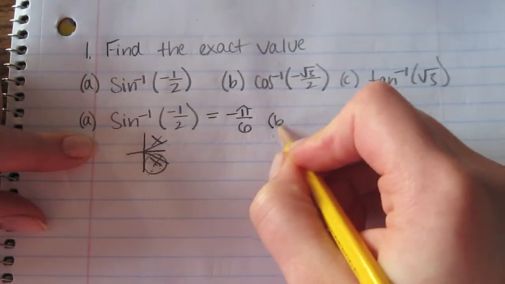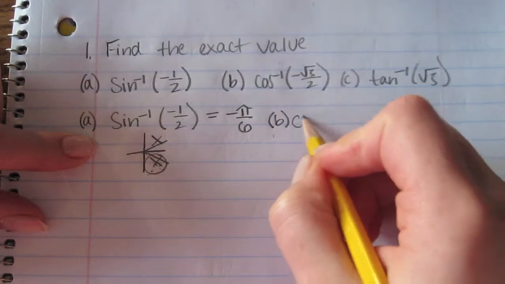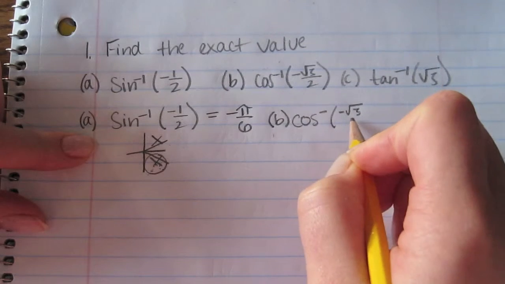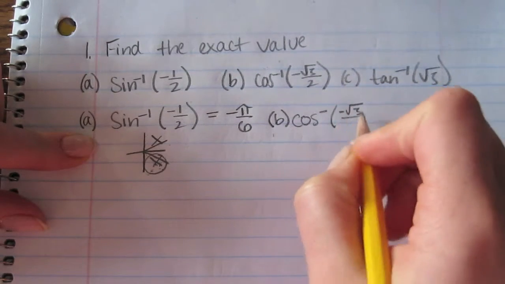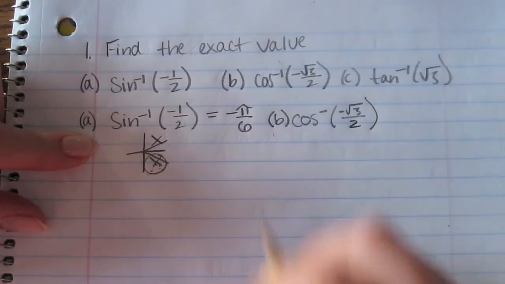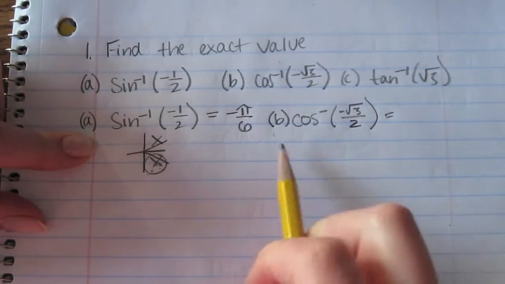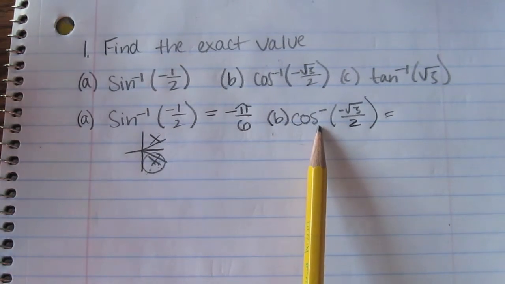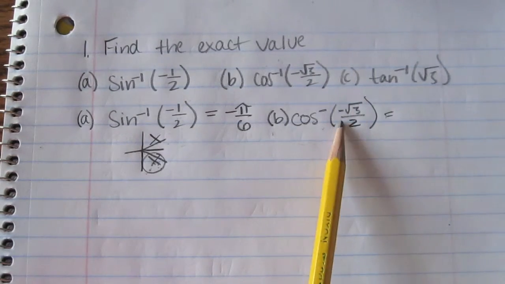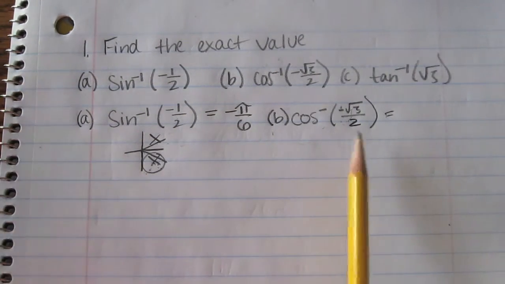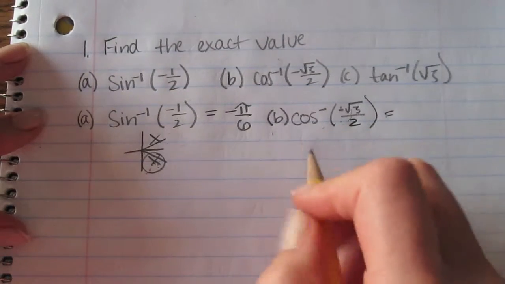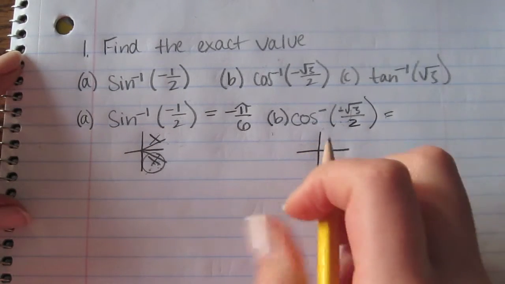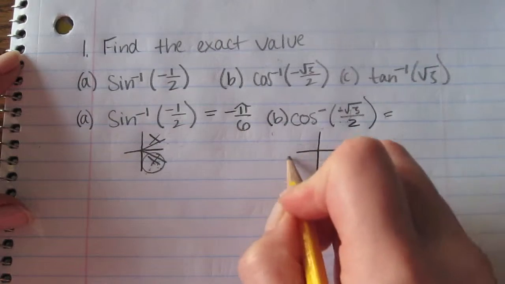So B is the inverse cosine of negative √3/2. So for cosine, we know that the inverse cosine's domain is between -1 and 1, and that's under 1. That is between -1 and 1. So now to check where it'll be, we know the range is between 0 and pi.